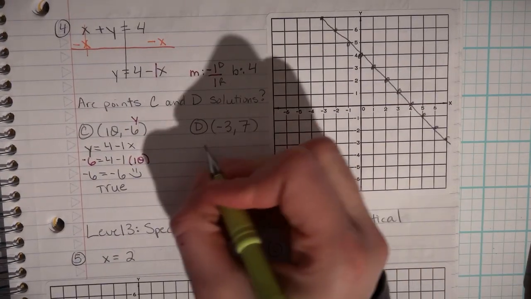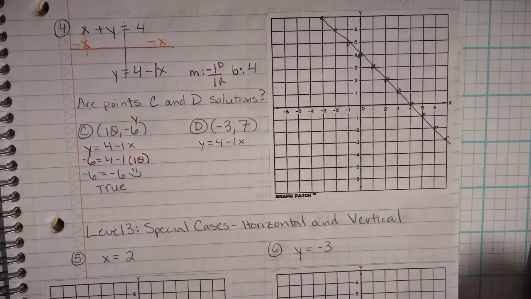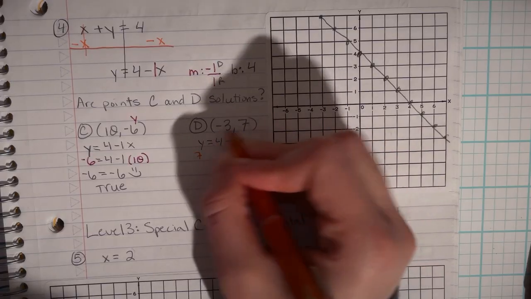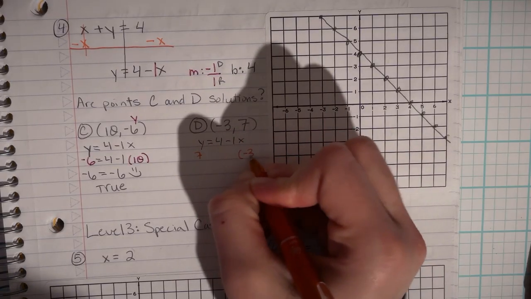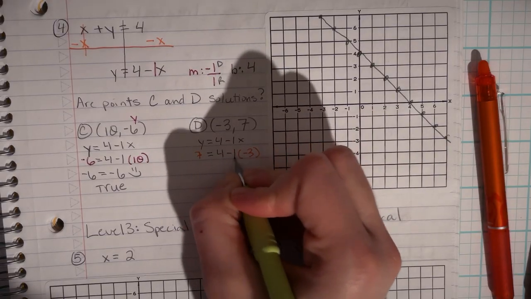All right, next, same thing, right? We're going to use that equation again, but instead of a y, we'll use that 7 there for the y value of this point. For the x, we're going to use a -3. I do like to plug in my stuff first. That's a me thing. You don't have to do it that way.